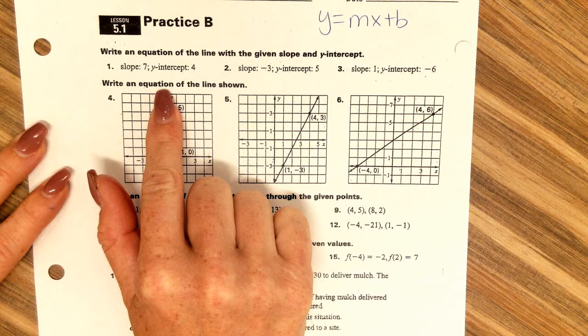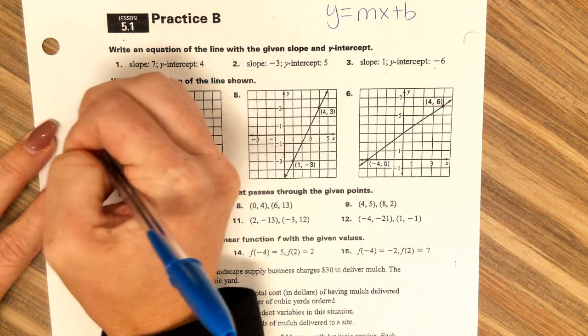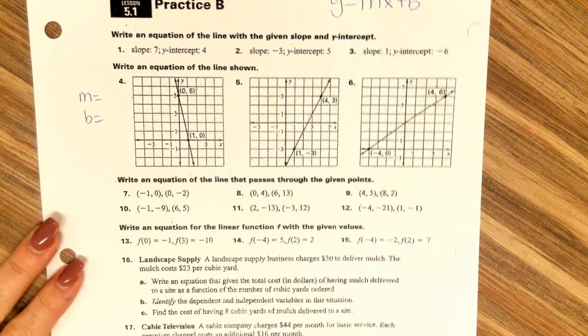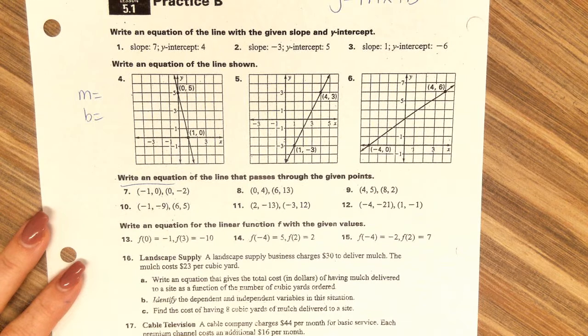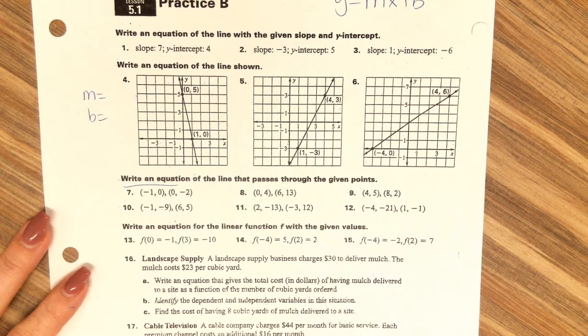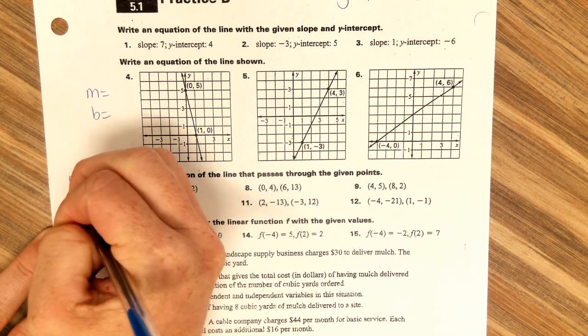4 through 6. Write in. What do you need to write an equation? You need an m and a b. Then you have to write the equation. Don't leave your answer as m and b. Are we okay? 7 through 12. Write in. If they give you the y-intercept, do you have to solve for it? No. On a 7 and 8, did they give you the y-intercept? What do you need to write an equation? You need an m and a b.